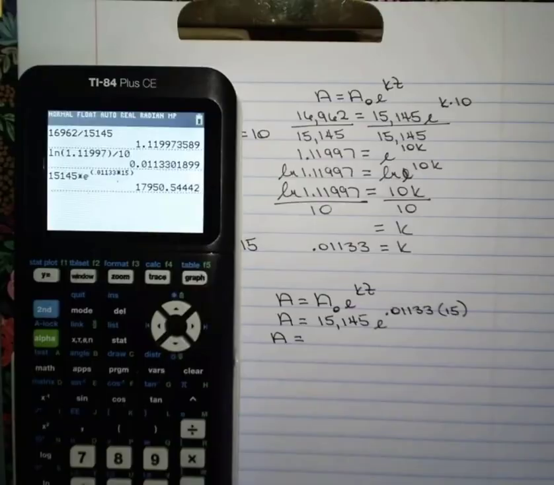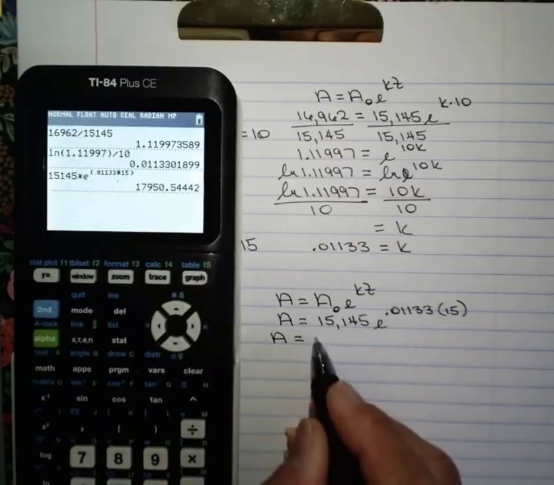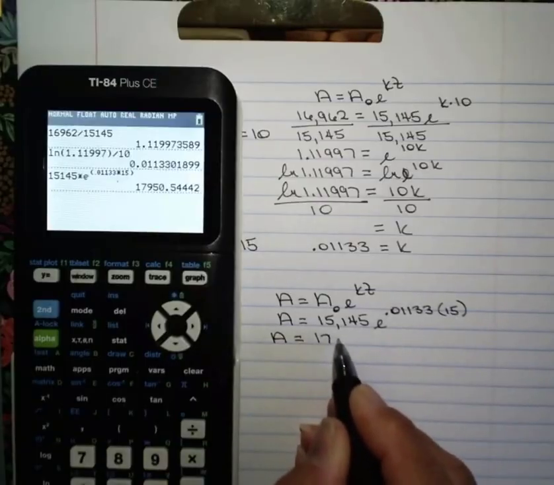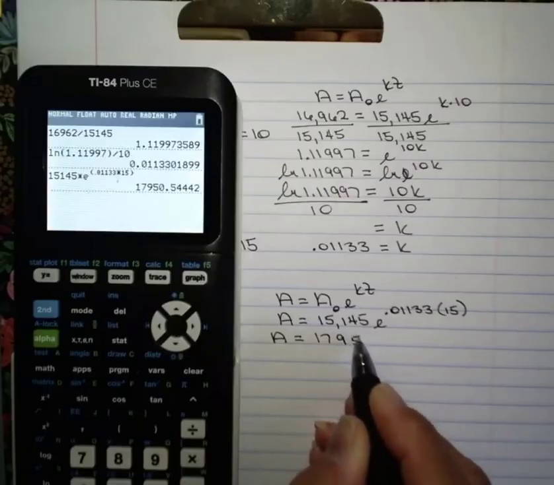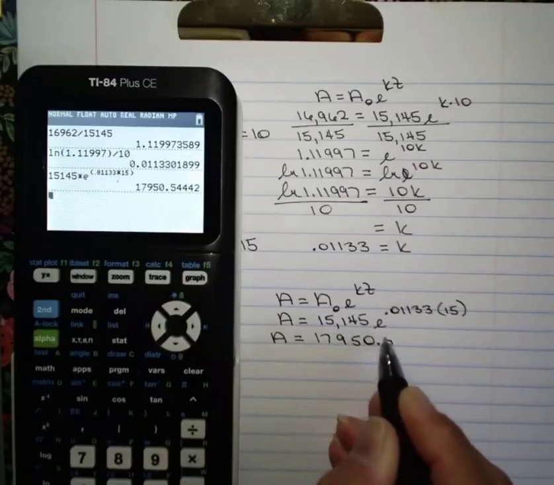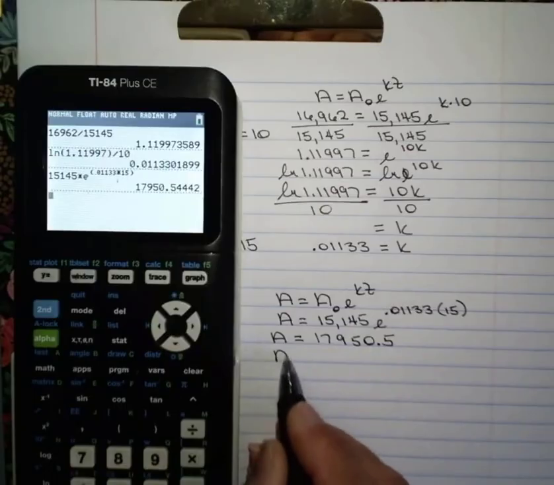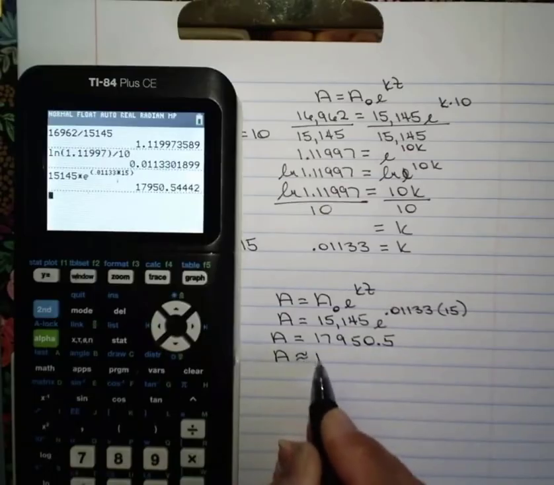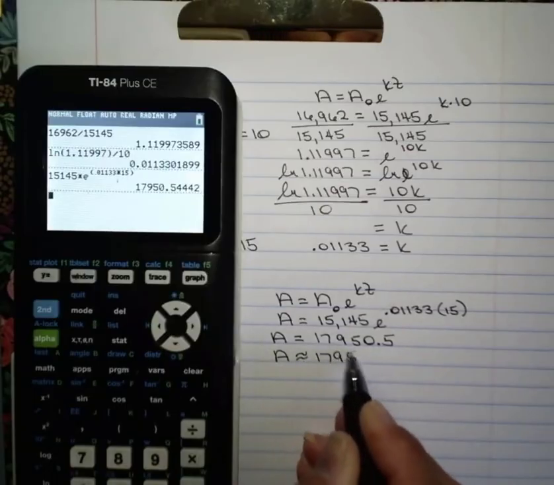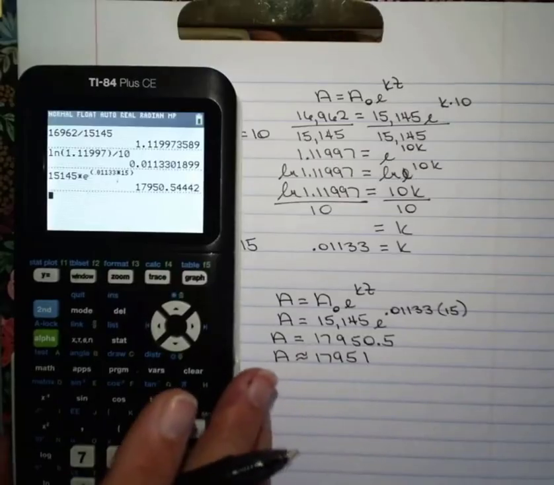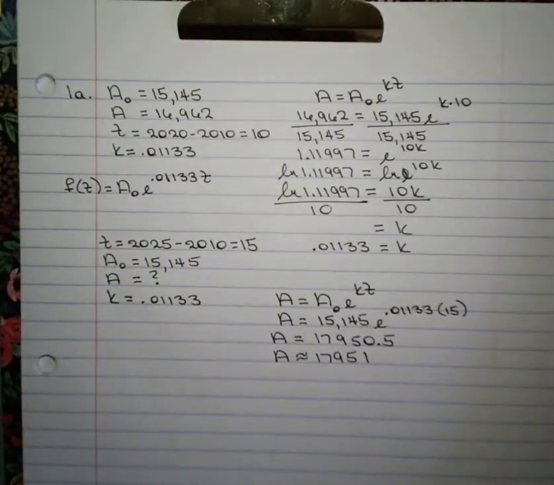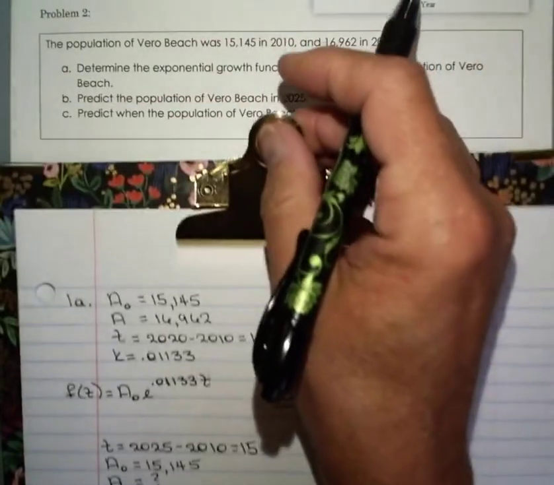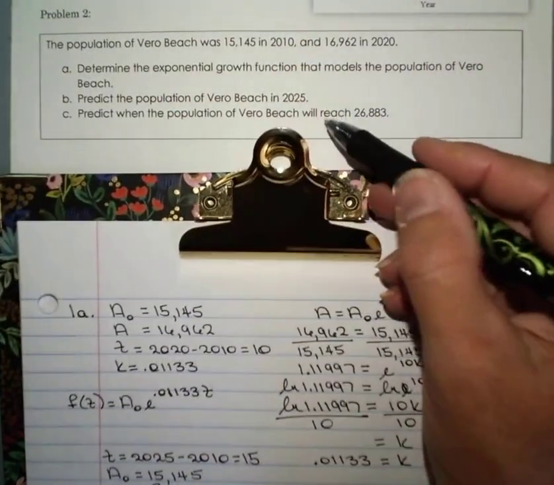So I get for this one, the ending population is going to be 17,950.5. I'm going to round that. I'm going to say the amount's going to be really close to 17,951. I'll use whole numbers since it's people. And that's the population. What did they ask me? That's the population of Vero Beach in 2025.